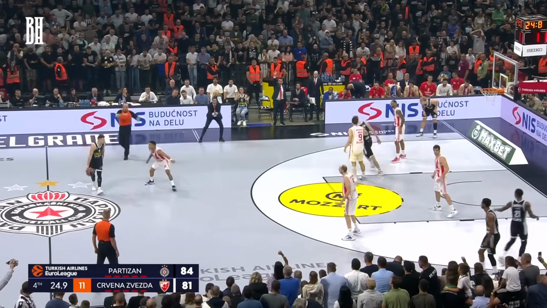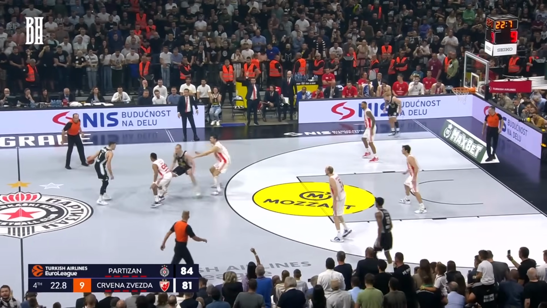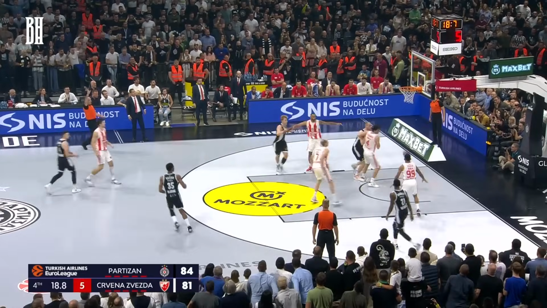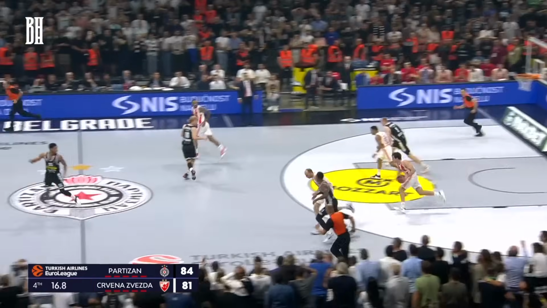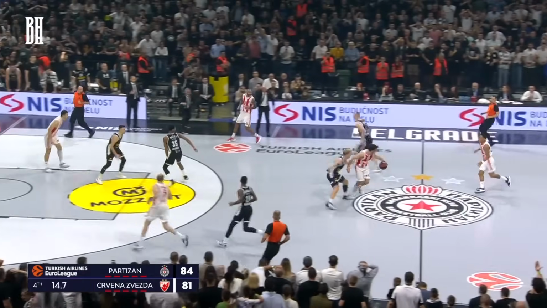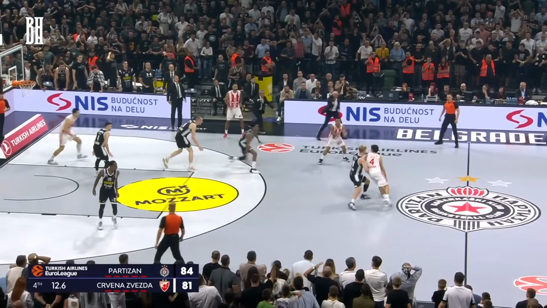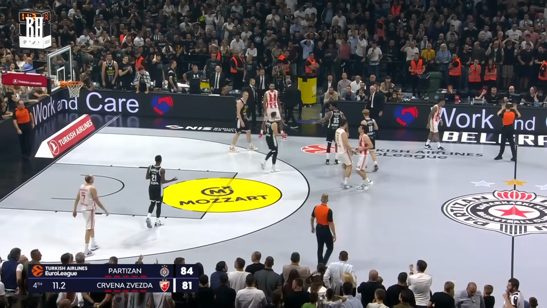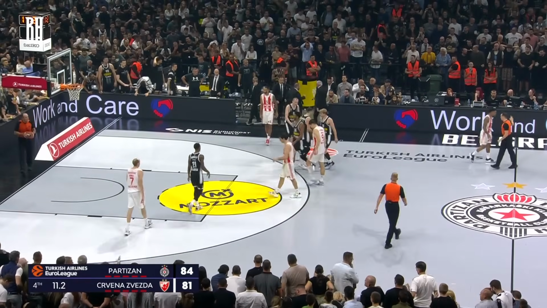So Aleksa Avramovic giving himself time and space against Dos Santos. Now 1-on-1, pulls up for 3, short on the shot, rebound secured by Teodosic and Dos Santos. Teodosic with the shoulder check, seeing what his options are. Now that foul committed by Ognjen Jaramaz will send Teodosic to the free throw line.